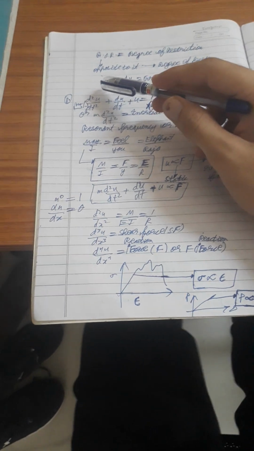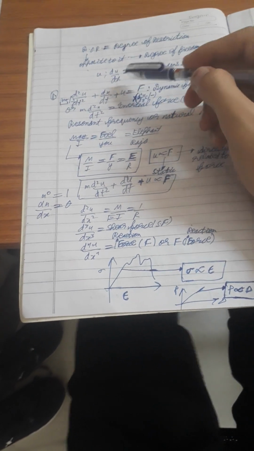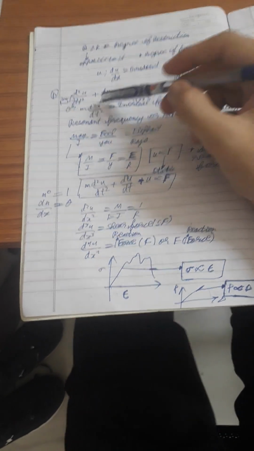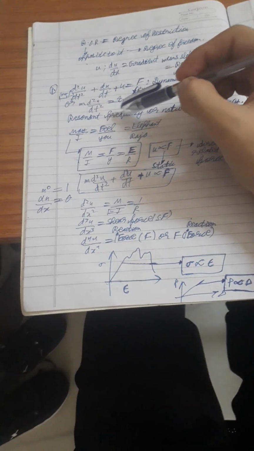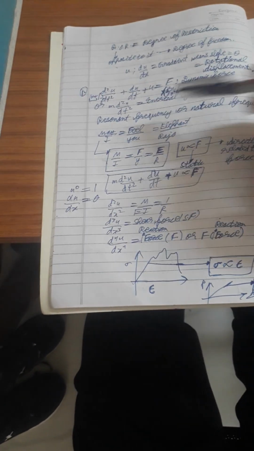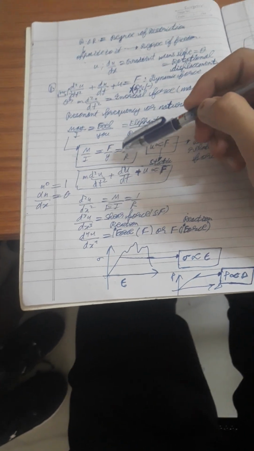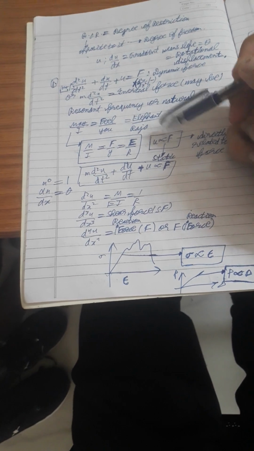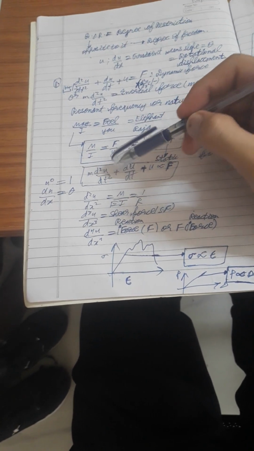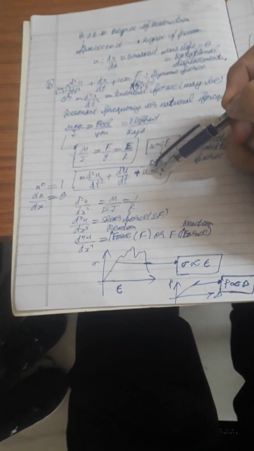M d square u by dt square plus du by dt plus u is equal to F, which is dynamic force. M d square u by dt square is the inertial force, maybe resonant force or natural frequency. M by I is equal to F by Y is equal to E by R. U is directly proportional to F. M d square u by dt square plus du by dt plus u is directly proportional to F.